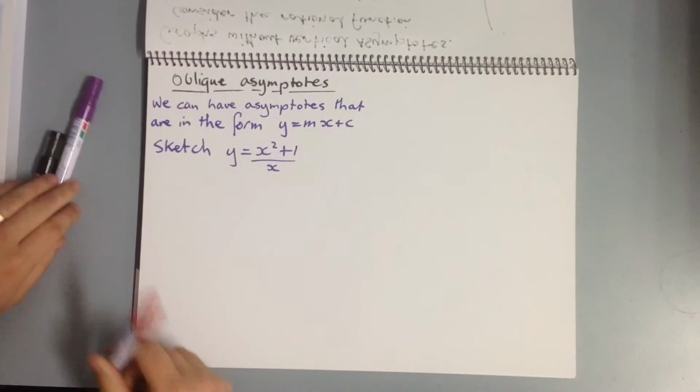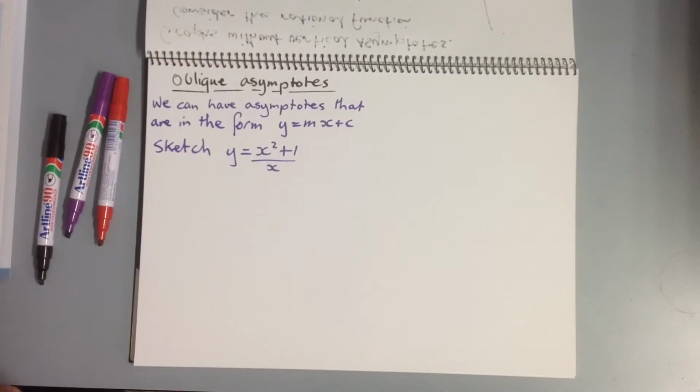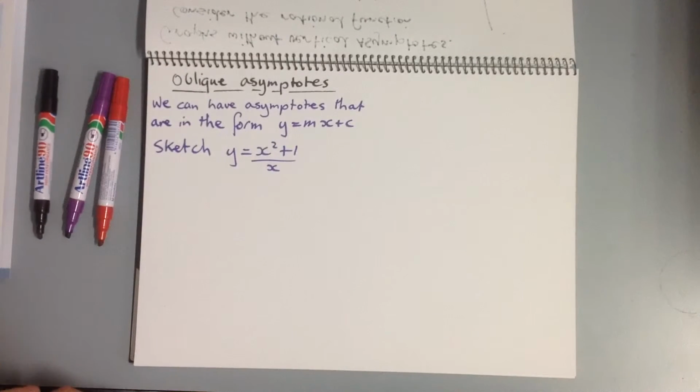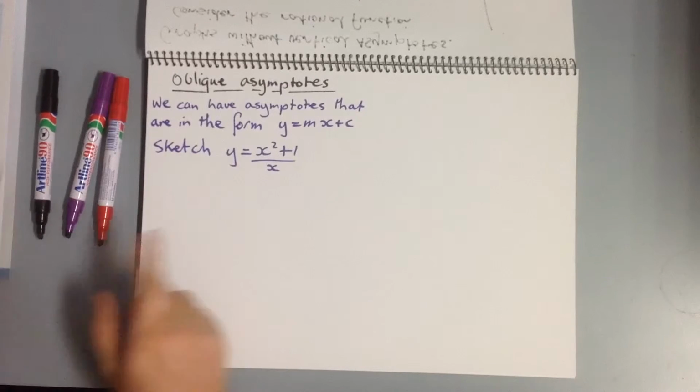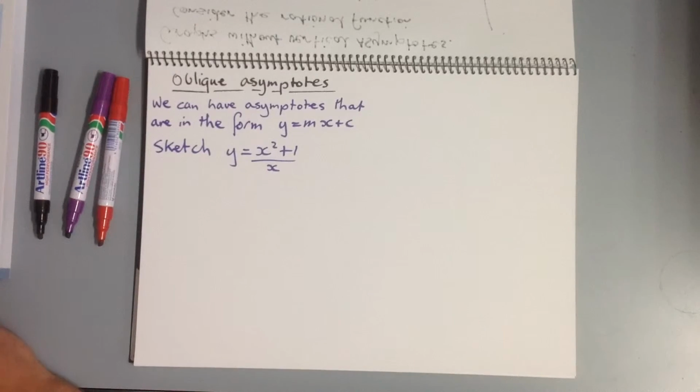Okay, and our last example is oblique asymptotes. So we can actually have asymptotes that are in the form y equals mx plus c. For those ones, a little bit different, but it's no real drama.